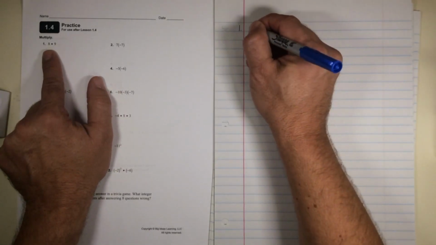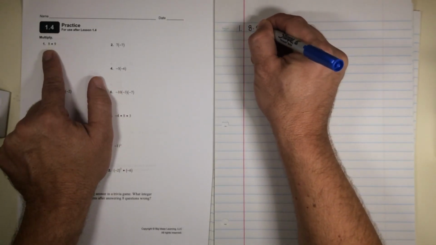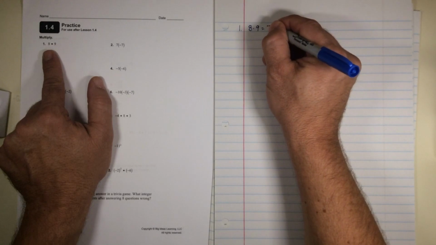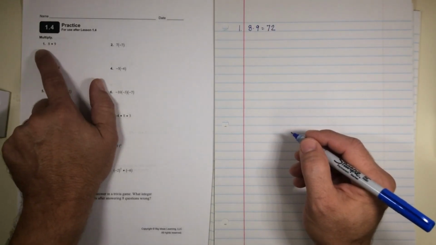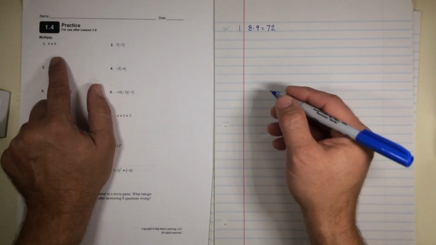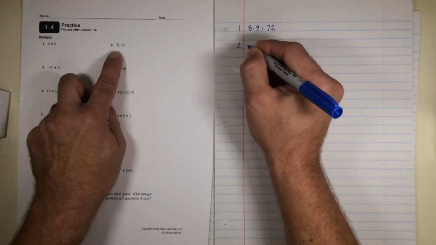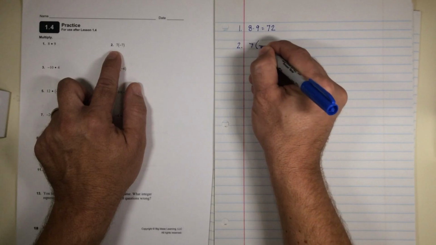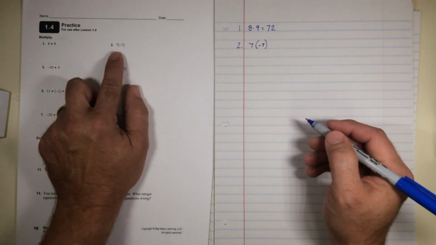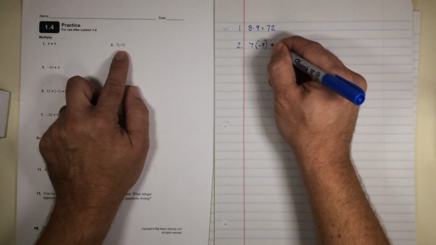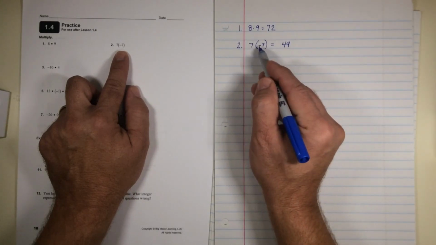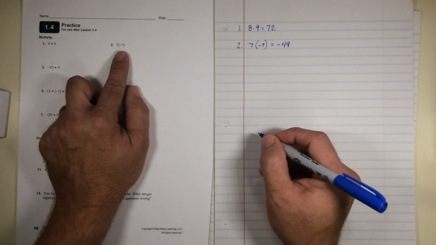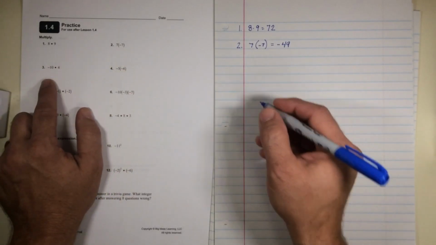So 8 times 9, that's 72. It's always been 72. But the rule is, since they're both positive, our answer is positive, but we already knew that. Number 2, 7 times a negative 7. Well, we ignore the signs for a moment, and 7 times 7 is 49. And then one of each, a positive and a negative, leaves us with a negative, so negative 49.